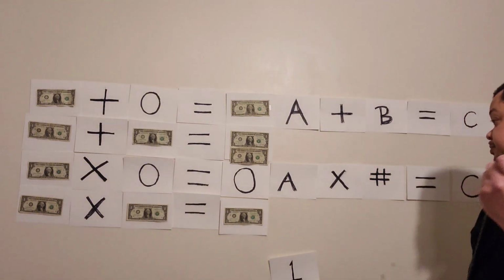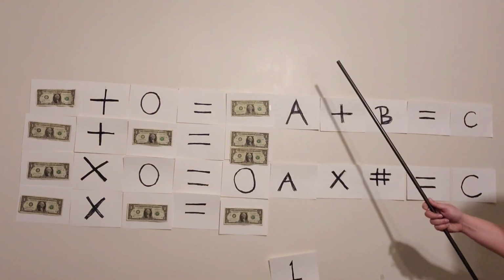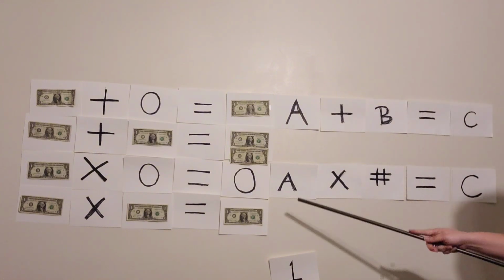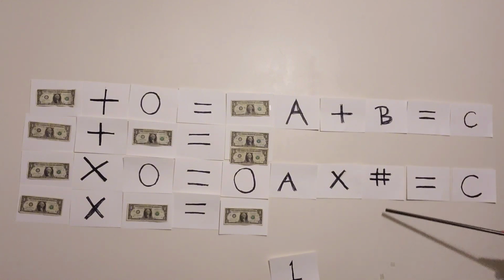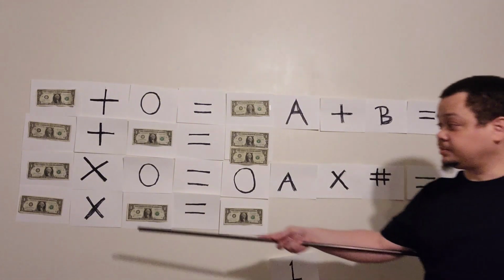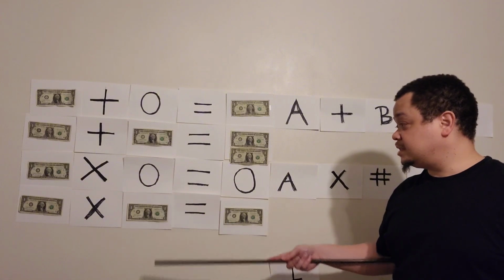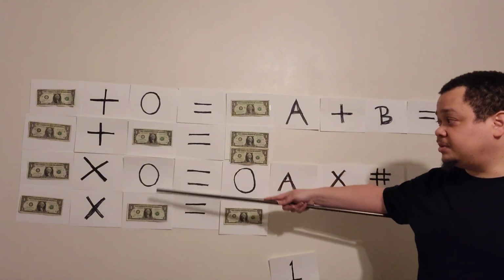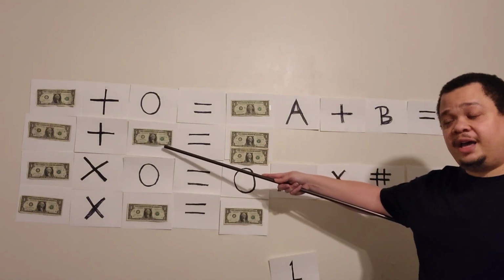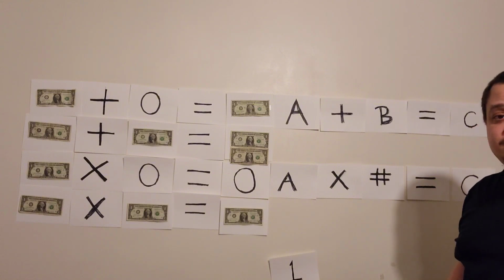Now, we just went through all the steps. And I told you that this is the equation that math is telling you to use. And so, when you come down here and you see this, and you look up here at the second equation, just like you did with the zeros, why can't I add these $2 together to get 2?